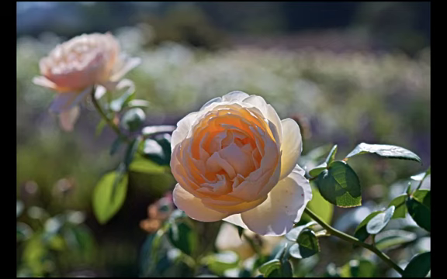Hey everyone, this is Matt Bennett, and in this video I'm going to talk to you about aperture and shutter speed and how these values can have a particular effect on your photo.